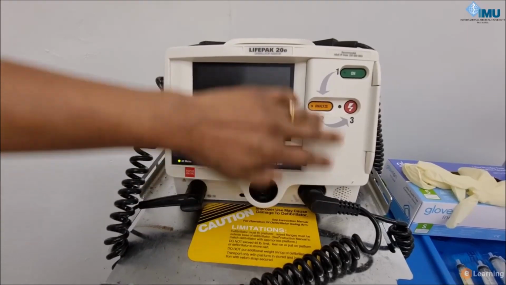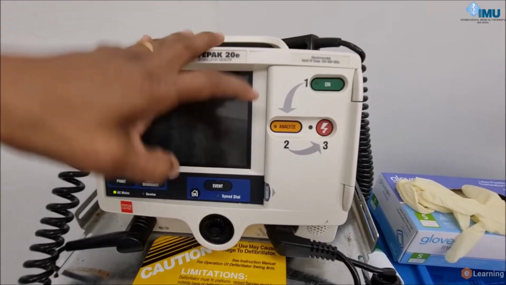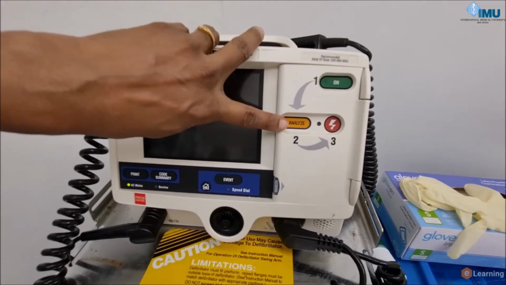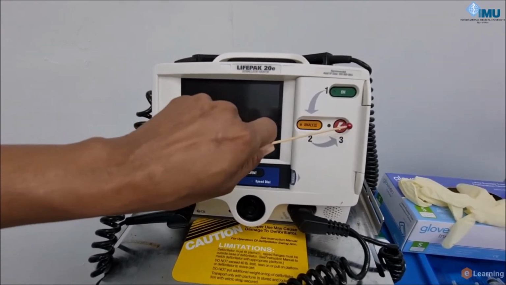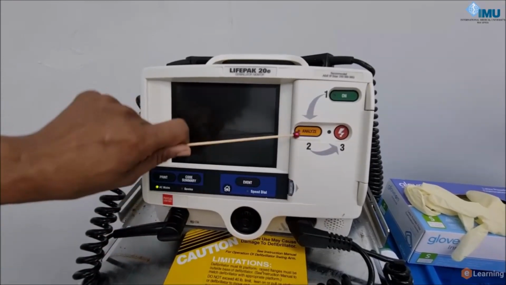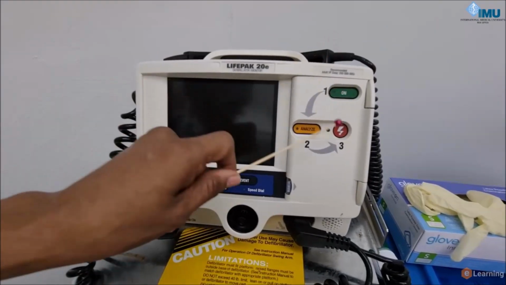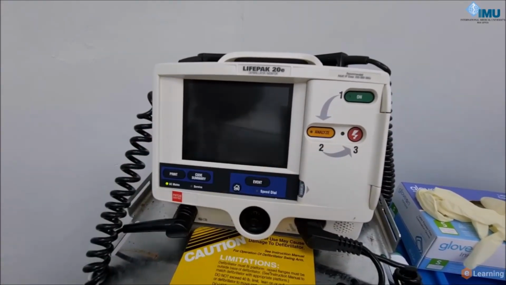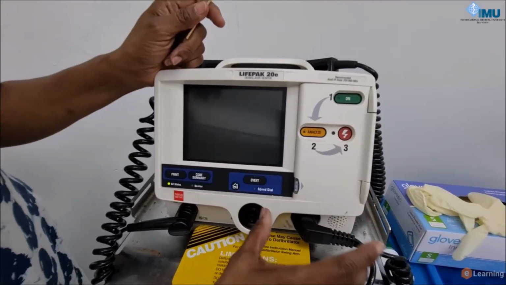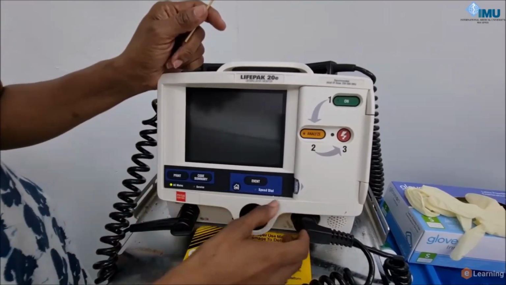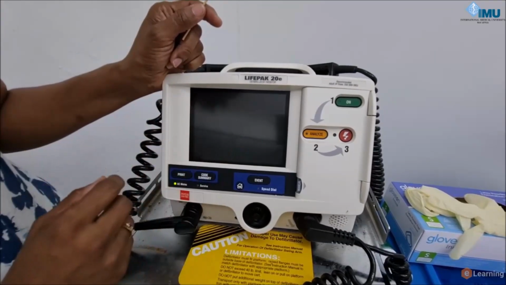Now this is when you want to use it as an automatic system where you switch on and then you press this analyze to analyze the rhythm, and then it will tell you whether to shock or not shock. It will analyze and tell you to shock, and when it says shock, you will press this button to discharge. But I'm going to go more into the manual component, whereby you control everything. You interpret the rhythm, and you adjust the energy.